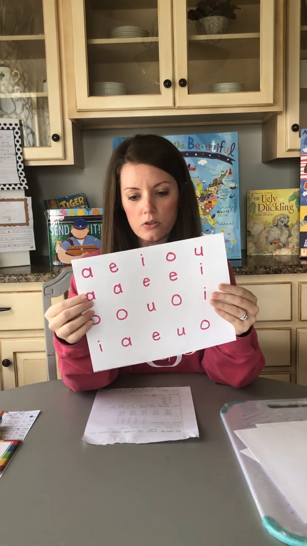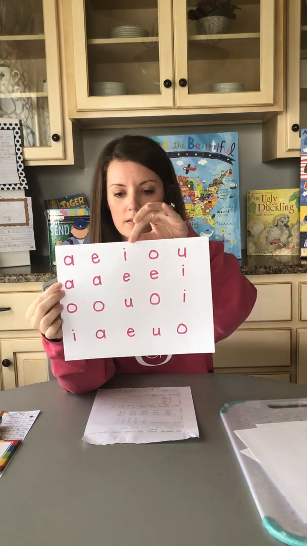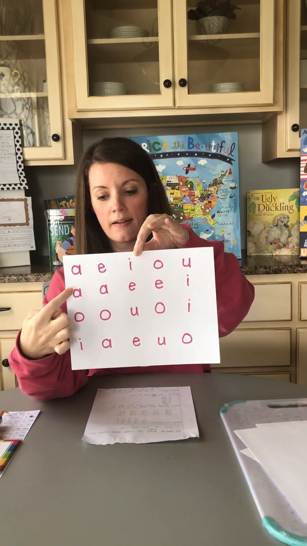All right, so we've got our sounds and our brains all warmed up now. We're going to practice blending some words. That means we're going to look at some words and sound them out and blend those sounds together to read the words. Before we practice blending whole words, I want to make sure none of these vowel sounds are going to trick us. So we're going to touch a vowel and make it sound first, like this.